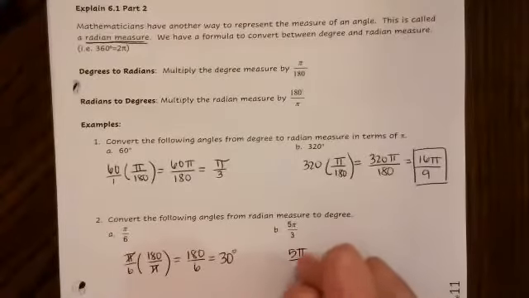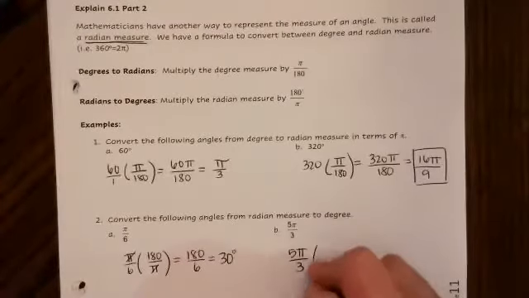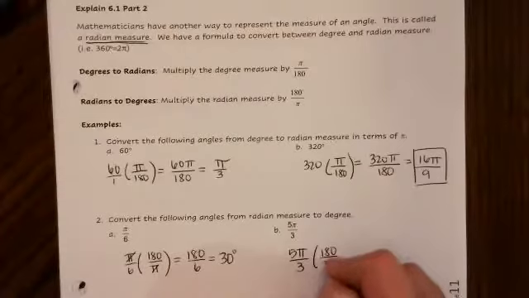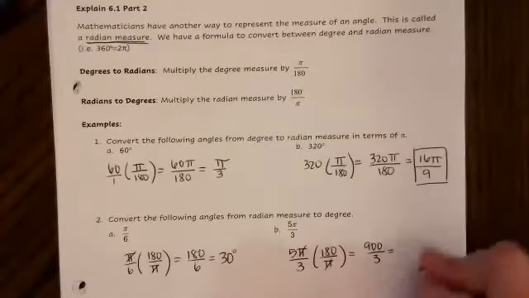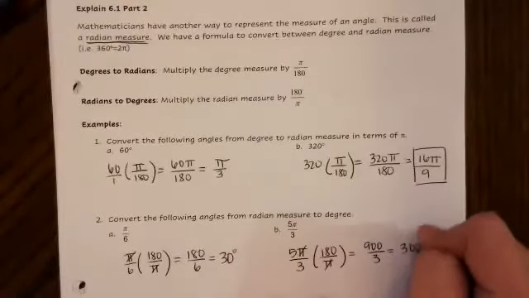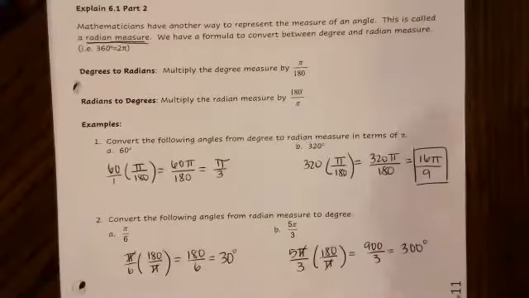We do the same thing here for 5 pi over 3. We multiply that times 180 over pi. The pi's will cancel again. And then we multiply across, which is 900 over 3. And that gives us 300 degrees. So that was our conversion there.